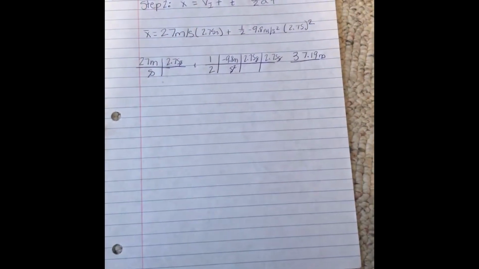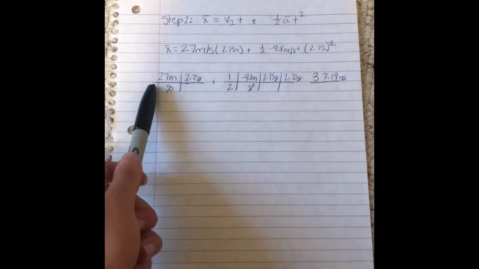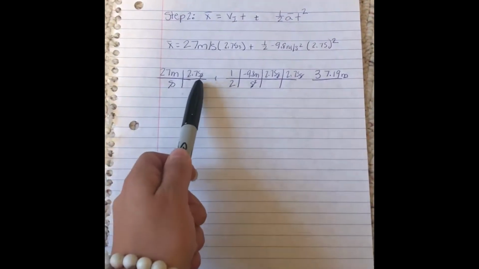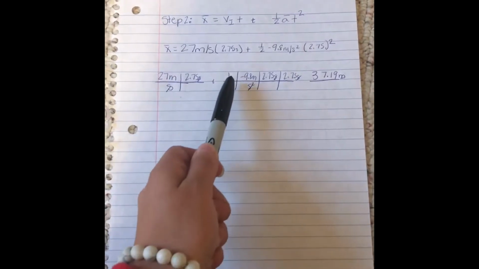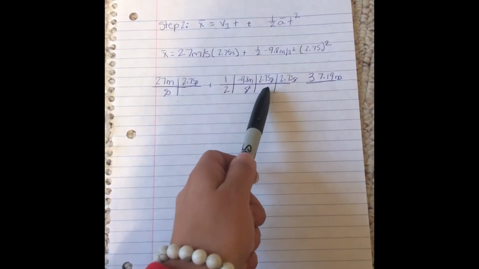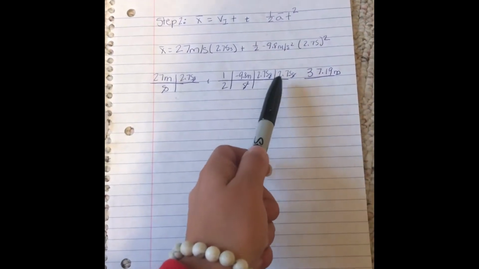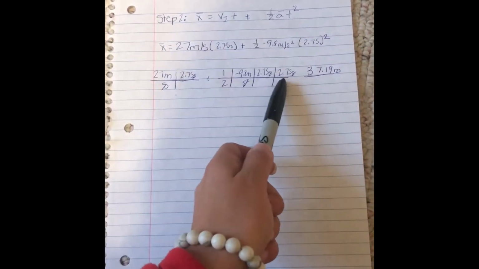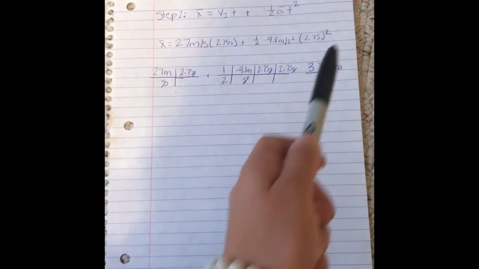This is what it would look like if you did unit analysis. You have your 27 meters per second times 2.75 seconds plus 1/2 of negative 9.8 meters per second squared times 2.75 times 2.75. The reason you do 2.75 twice is because you have to square it.